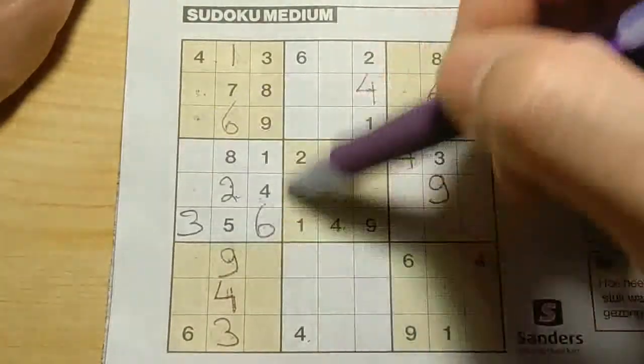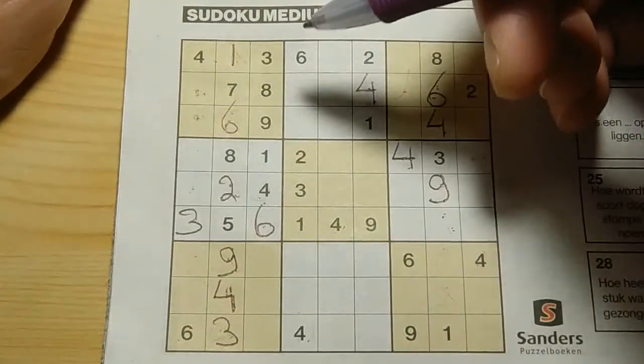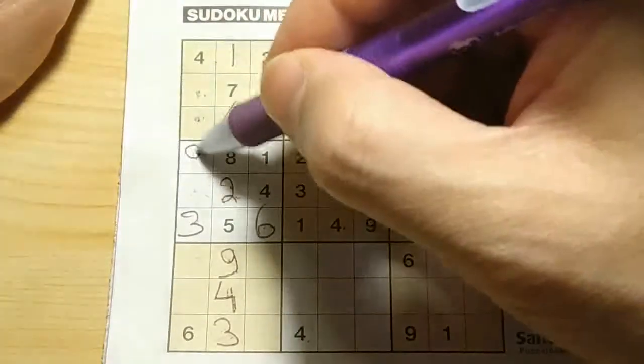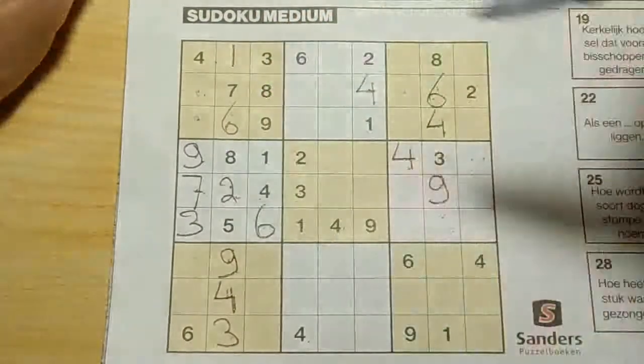2 missing numbers of this big square, the numbers 7 and 9. Now we have a 9 here, so no 9 here. 9 should be here, and the 7 goes there.